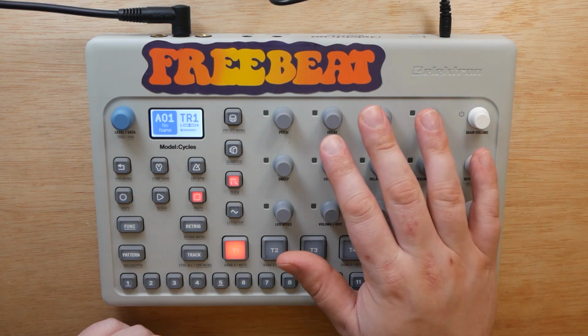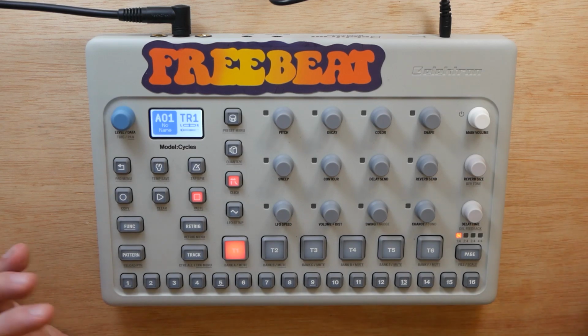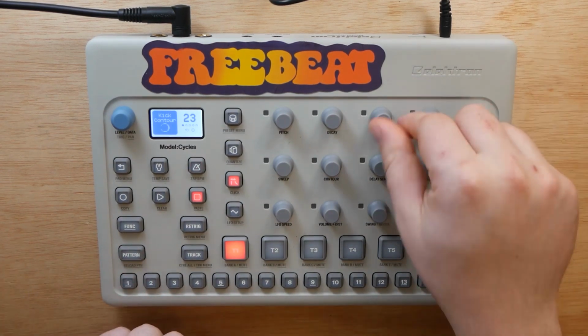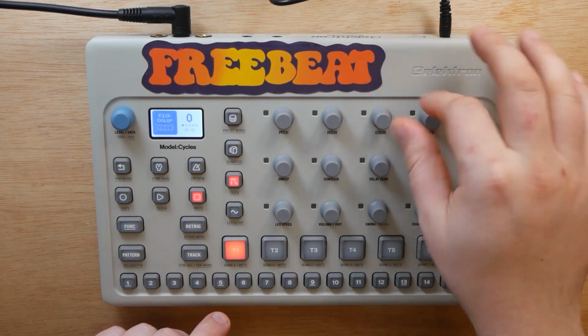Tip number 3 is that no knob does nothing. So I've seen people complaining that, oh, you know, I was turning a knob on the Cycles and it didn't really seem to change the sound. It doesn't seem that important. So for instance, let's turn the color of our kick drum off, and the shape also all the way to the bottom.